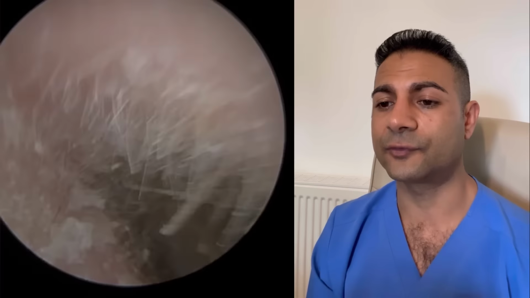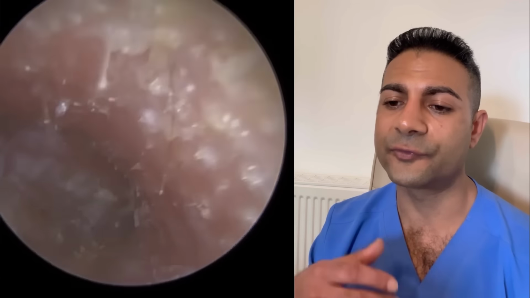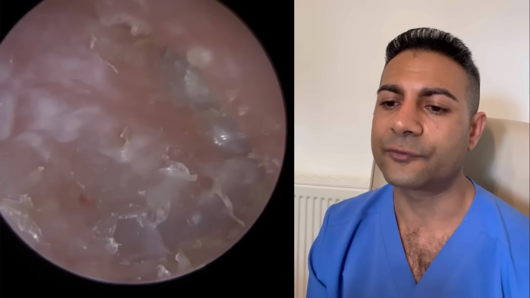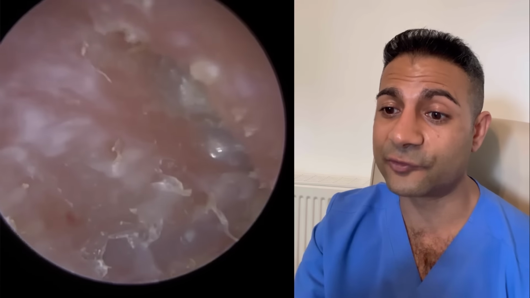So just some residual skin. I could potentially have left this, but I just want to clear as much debris and dead skin as possible. The reason for that is when this patient does get their medication, it's going to allow the medication to really penetrate the surface of the skin that's infected. So I'm really pleased with that. I can at least visualize the eardrum. I can see the hammer bone.